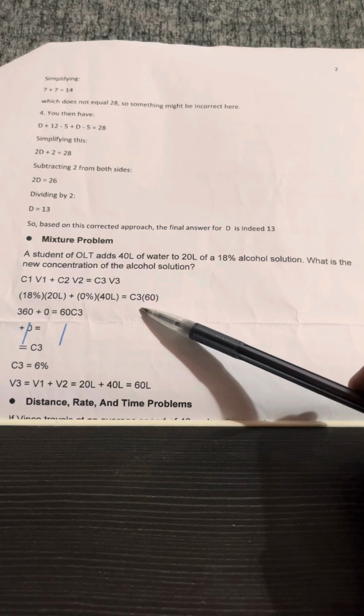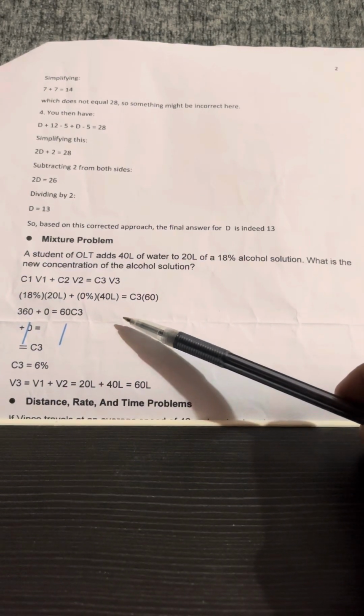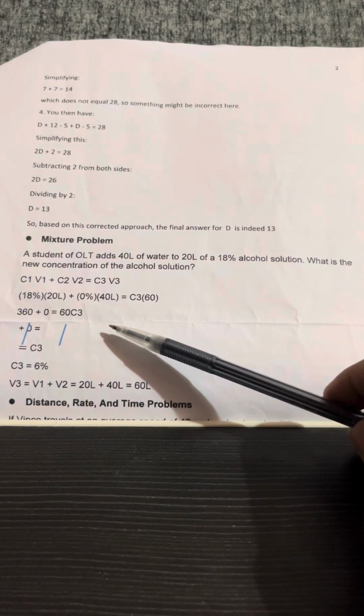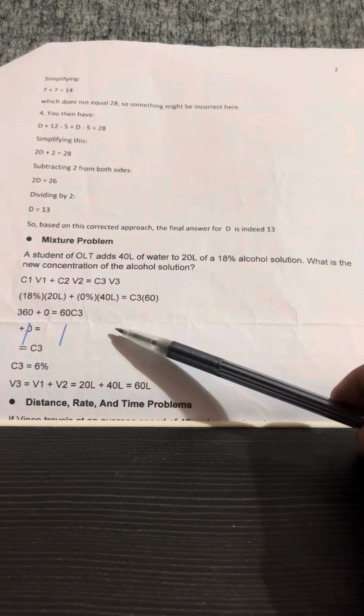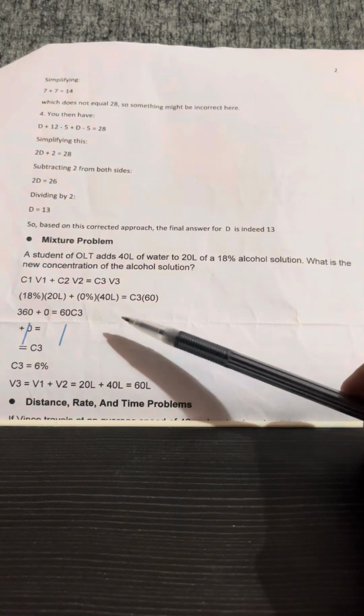And then next, step 3, calculate the new concentration. The amount of alcohol remains the same, 3.6 liters, because no alcohol was added or removed.